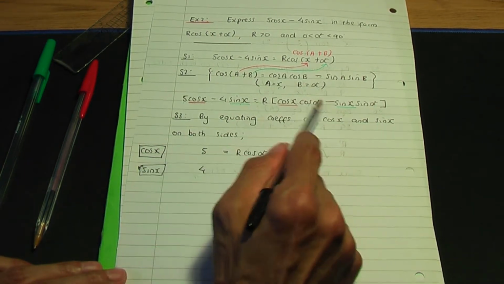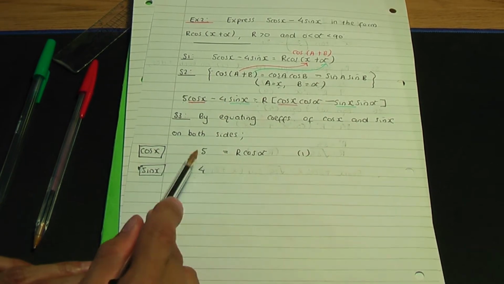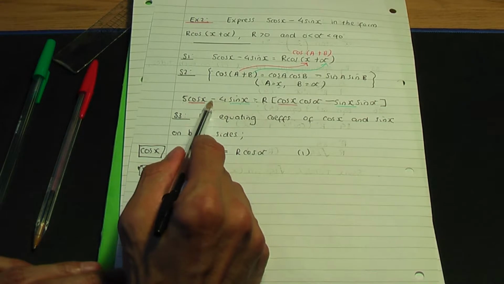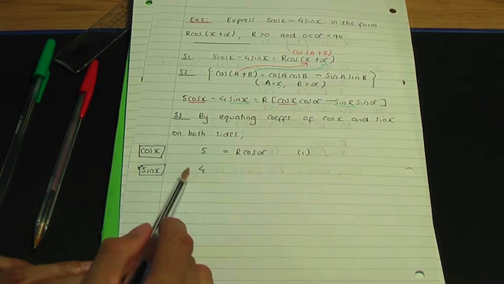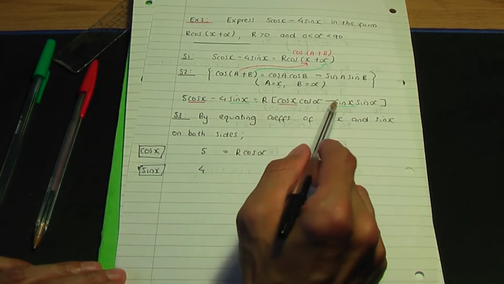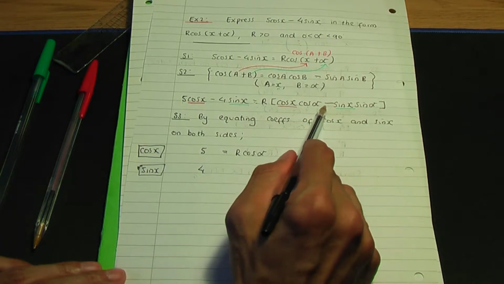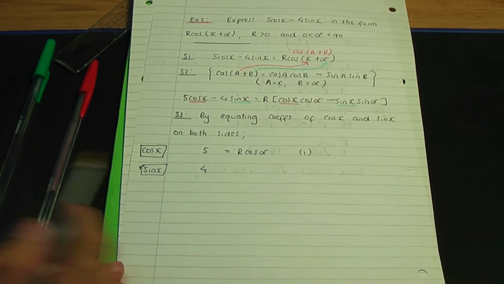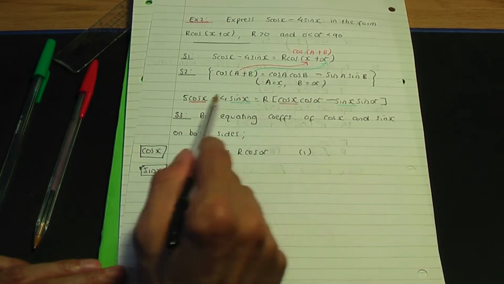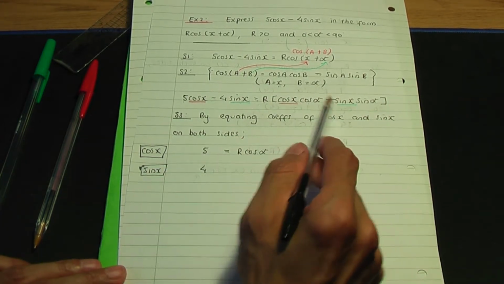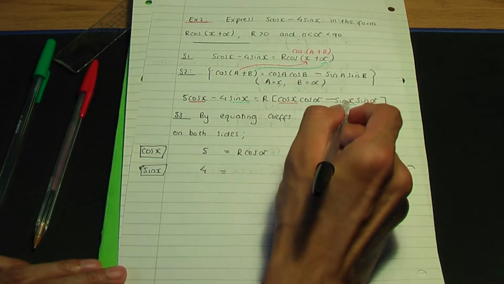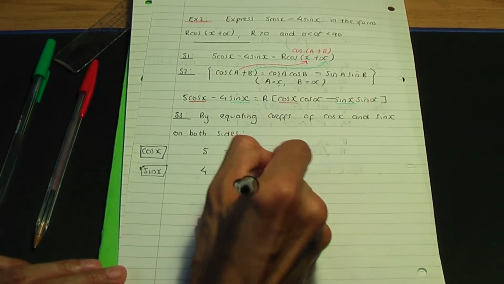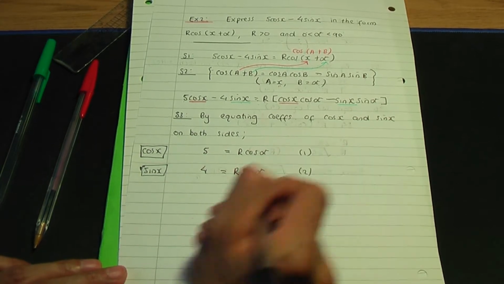So you can just as well ignore the signs when you equate coefficients, or it doesn't really matter, you can include the sign. So you can write -4 over here, because the coefficient of sine x on the right will be minus r sine alpha. However, I'm going to ignore the signs as they should be the same. So on the right hand side, the coefficient of sine x is r sine alpha. Let's name that equation 2.